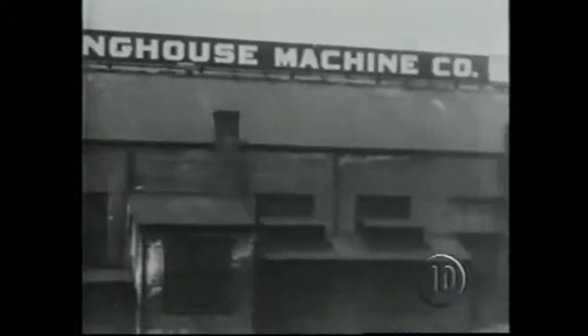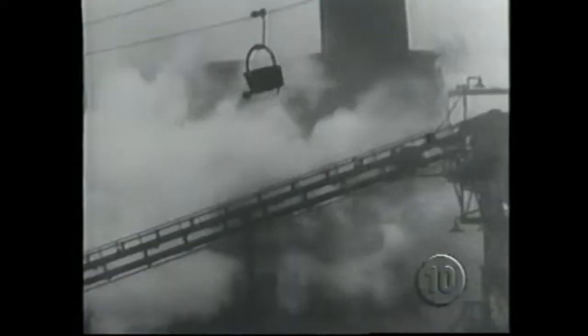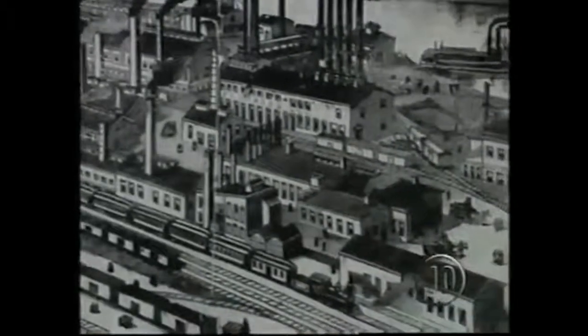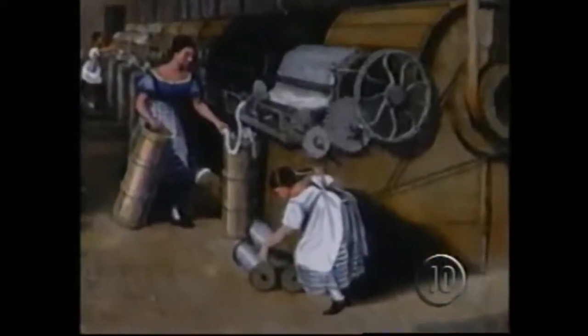But while the Industrial Revolution brought wealth to some and jobs for others, it came with a price tag. Pollution from coal-powered factories turned the cities black. Lack of housing created the first urban slums. And the demand for more and more goods and higher profits brought the exploitation of workers, including children. Some of the worst conditions were seen in the textile mills of New England.